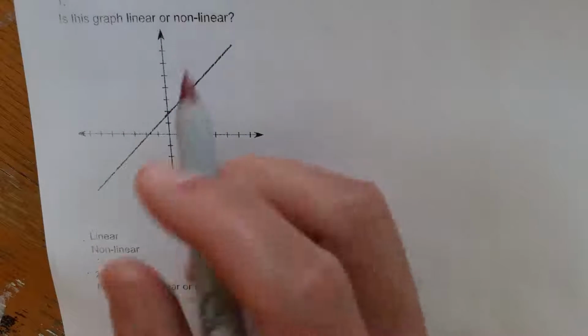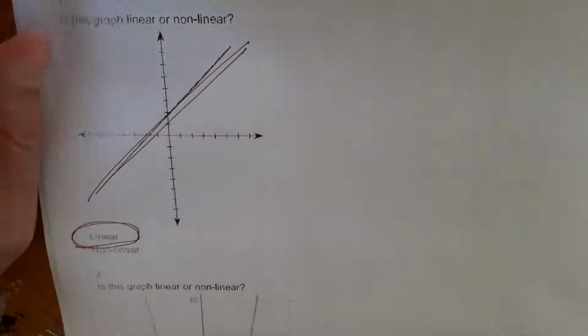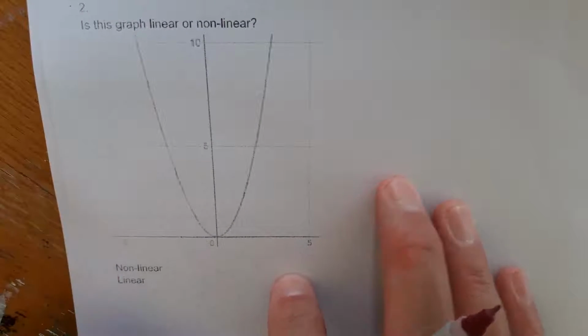The easiest thing to do, you guys, is ask: is it a line or not? If it's a line, it's linear. That's what linear means, a line. Piece of cake. All right, and just to contrast it, just like in English, you're comparing and contrasting, right?